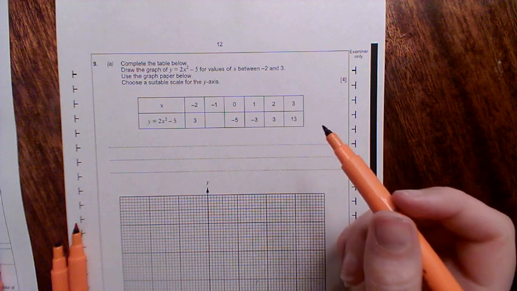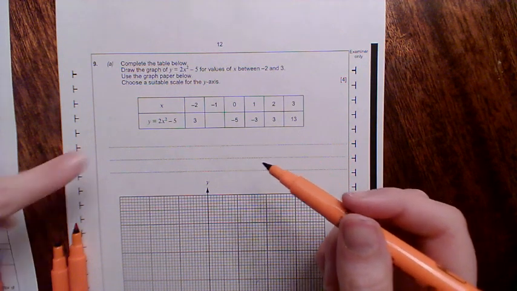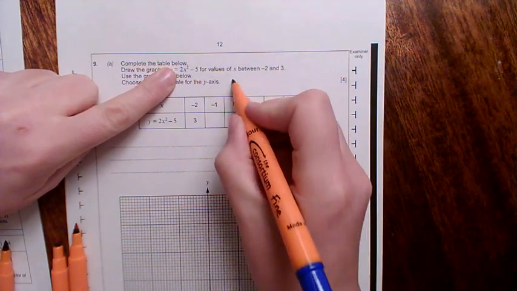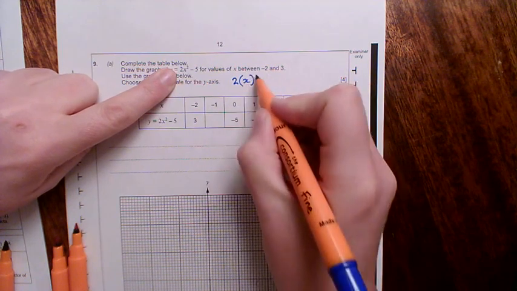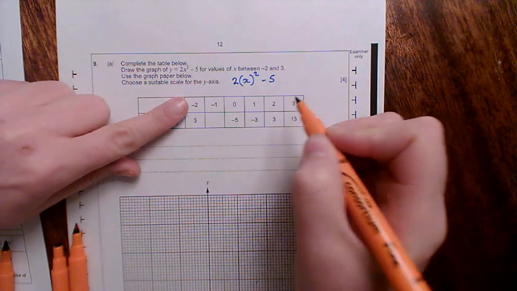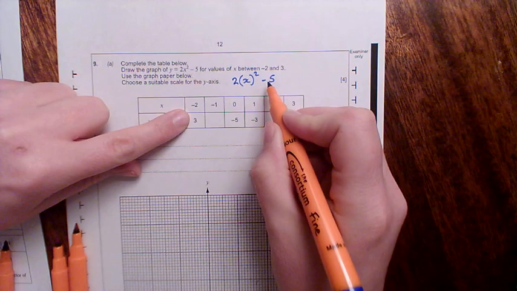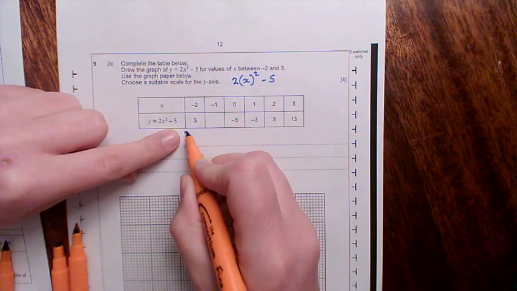Alright, here's a quadratic graph question. Keep in mind this is a non-calculator paper. If it was the calculator paper, remember what we would do: we would write the formula out, ready for substitution, so 2x squared minus 5. And we would substitute one of the given values into that in our calculator to make sure we get the correct answer output. So I'm going to try it for this one.